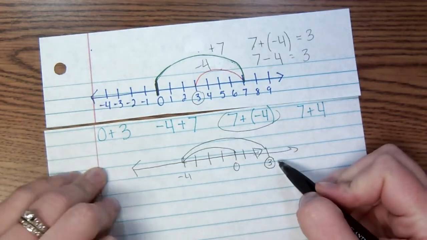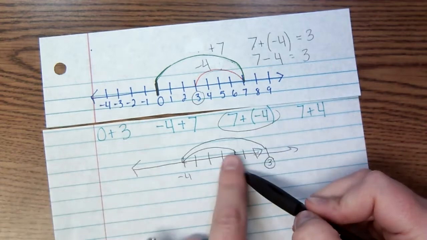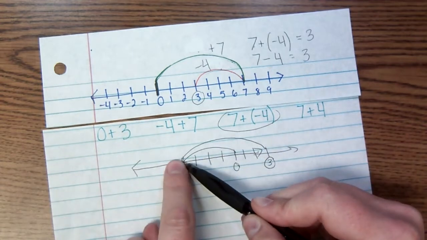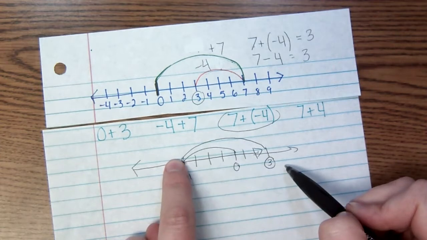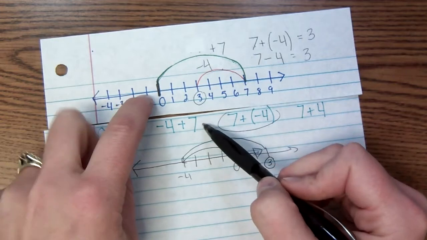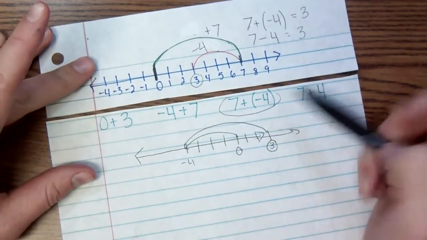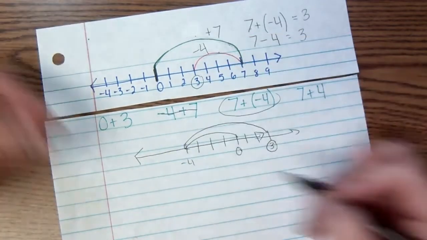So we would get the same answer of +3, but does this number line look like this one? No. This one starts at 0, goes left to the negative area, and then goes right +7. This one right here starts at 0 and goes right to 7 and left -4. So there are different expressions representing these two different number lines. So this actually isn't an option.